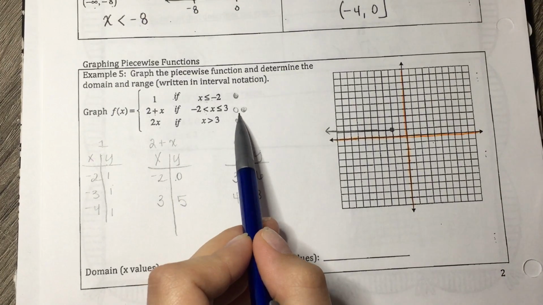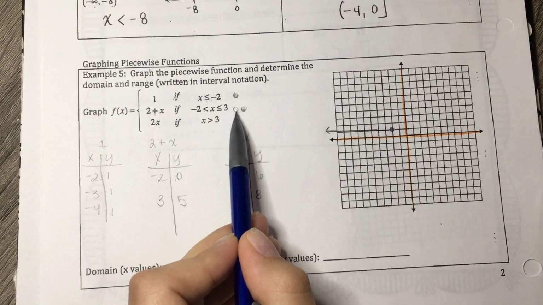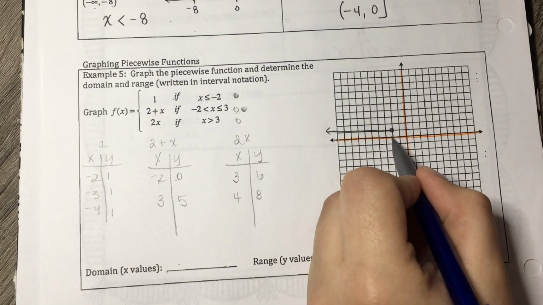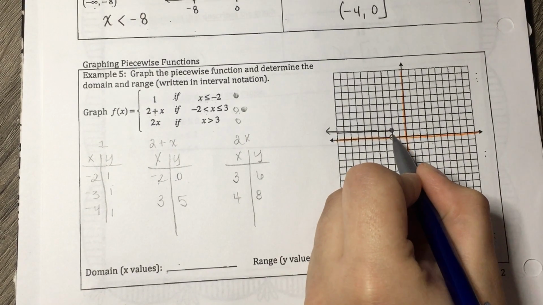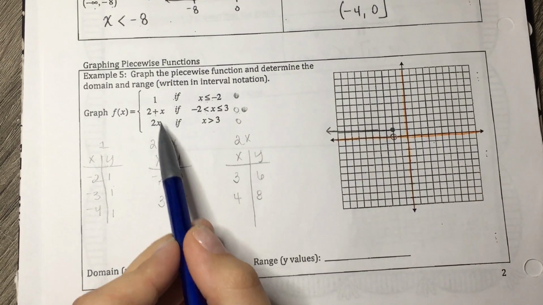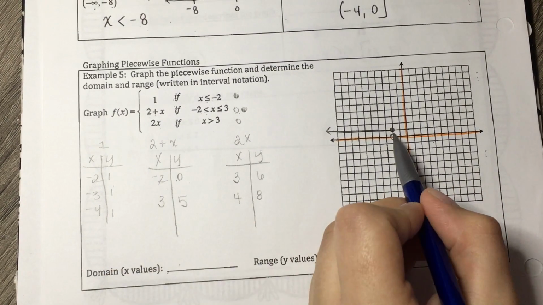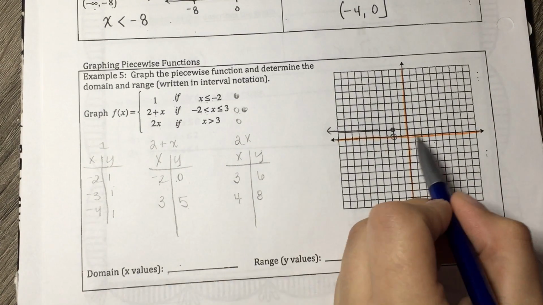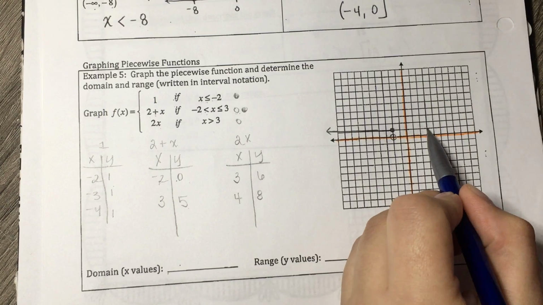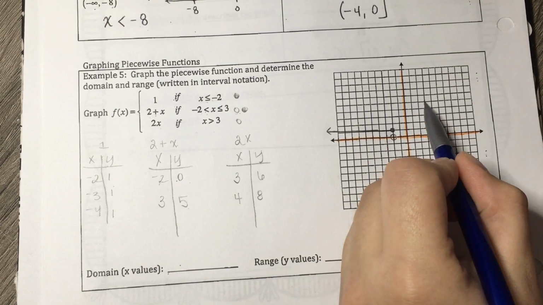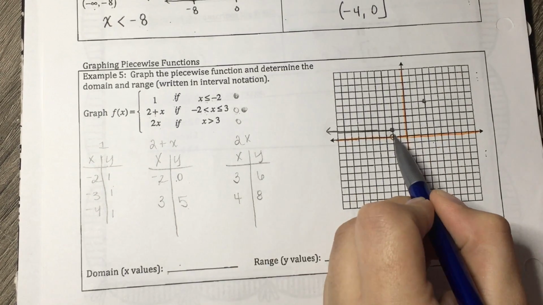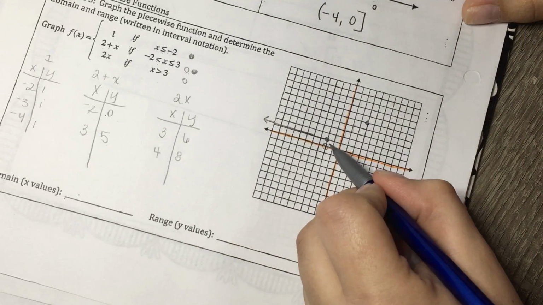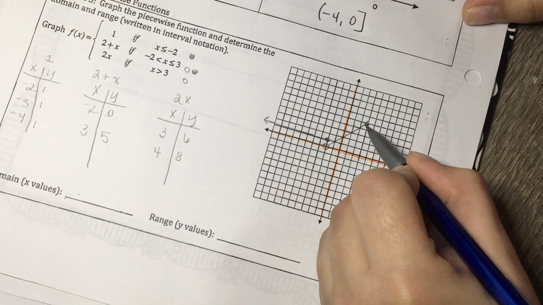All right, and now we're working on this next piece. My first point is going to be an open circle. When I plug -2 in, I got -2, 0. That's my open circle. And then it's a linear equation with a slope of 1, so I can just count up 1 over 1, up 1 over 1, up 1 over 1, until I hit the 3, 5. So here we are, 1, 2, 3, 1, 2, 3, 4, 5. And if you don't believe me, here's that slope of 1. There I am. And I'm just going to turn the page here so I can put that straight line in there.